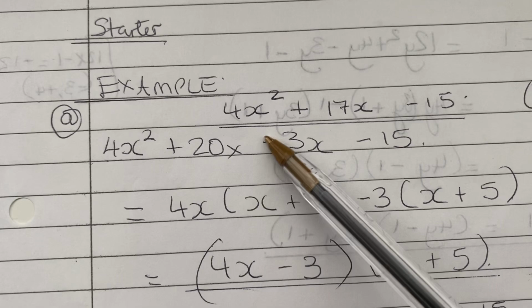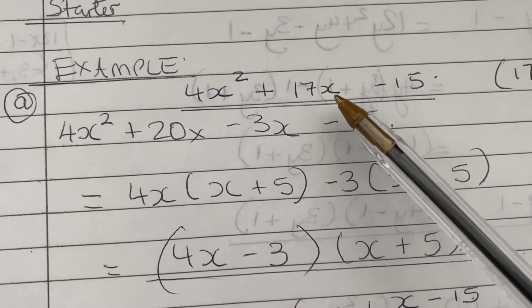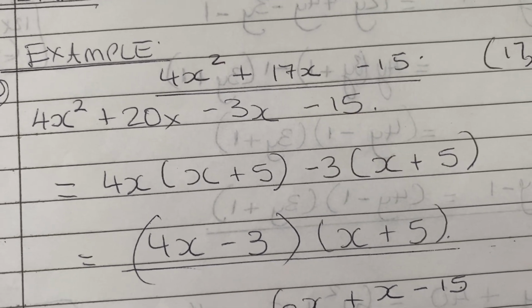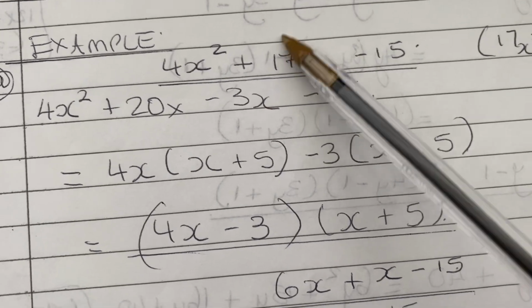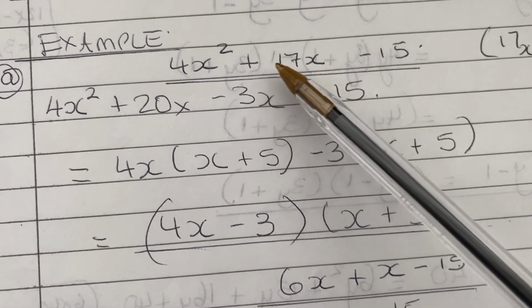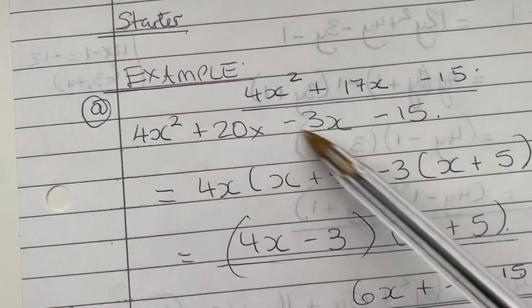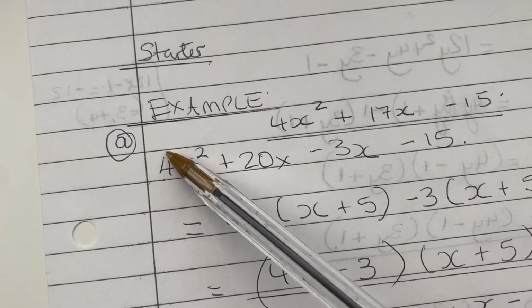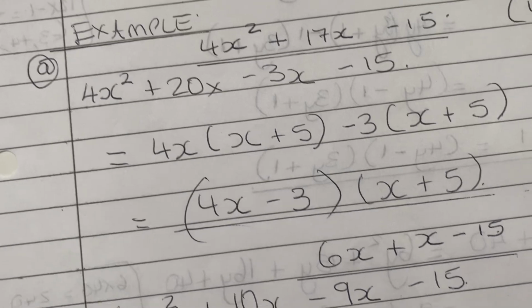But breaking the middle term when you're factorizing, at times it's difficult to see for students. But the more you do it, the easier it becomes. So today we are doing factorization where the coefficient of the first term is more than 1.